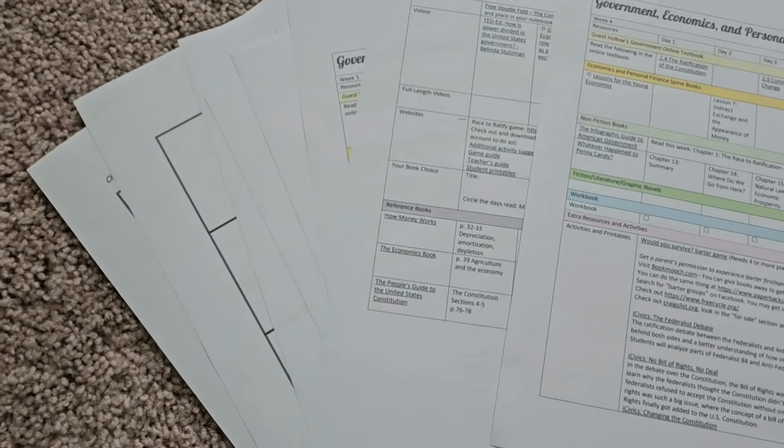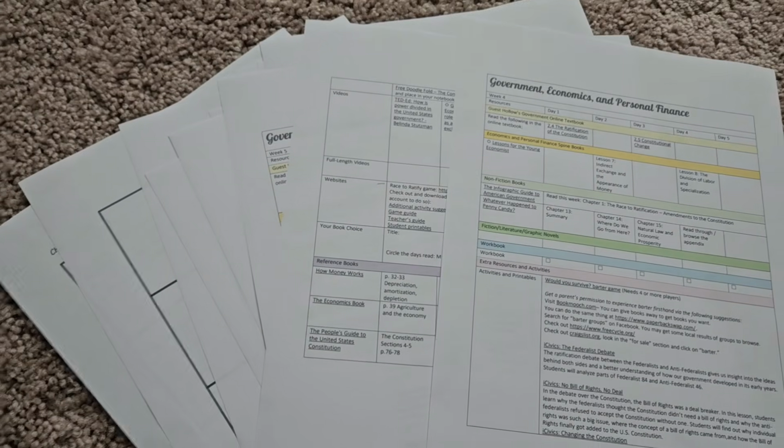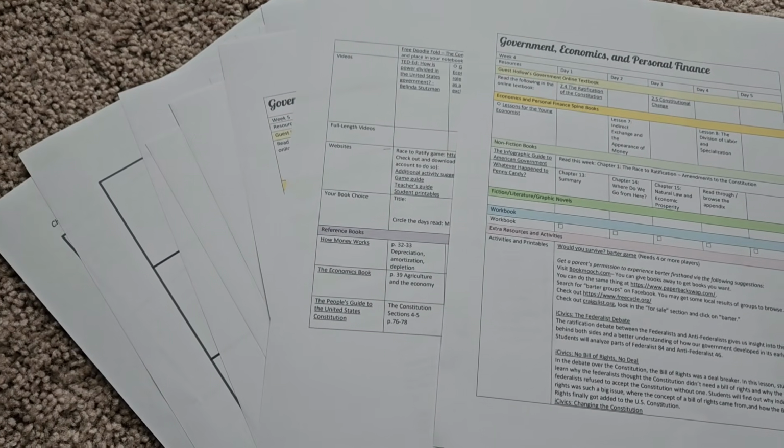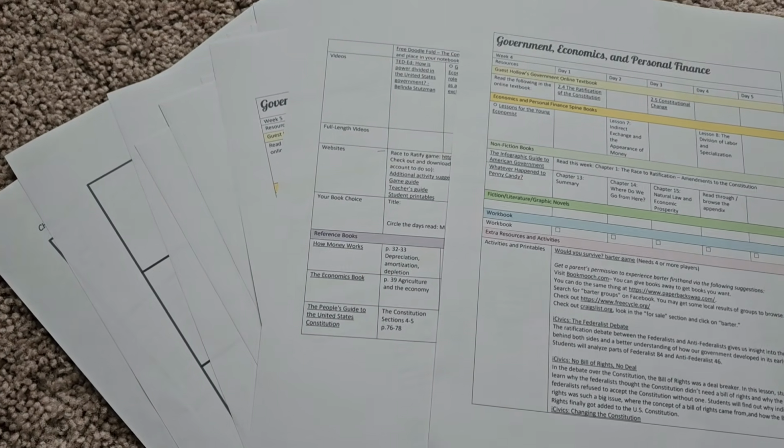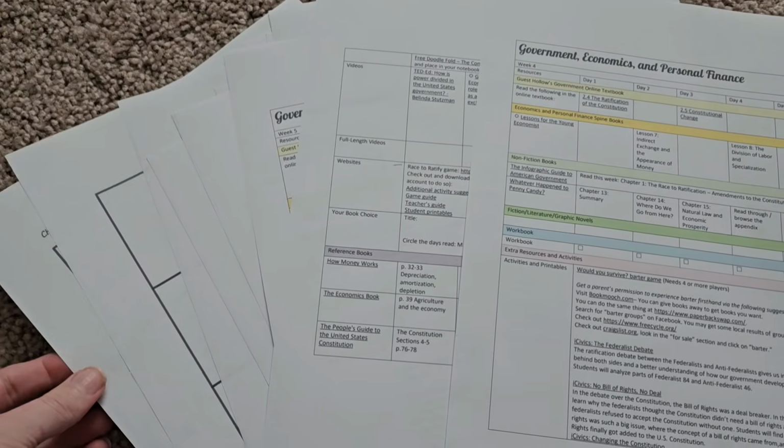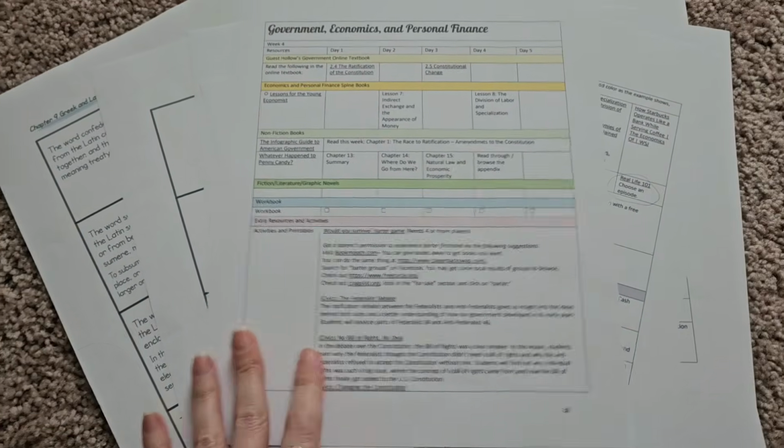So this year was a great success. Both of my teens enjoyed government and economics, which is not something that most people enjoy. I would highly recommend Guest Hollow to make high school a lot more fun, so it's not boring like most high school classes become in these years.